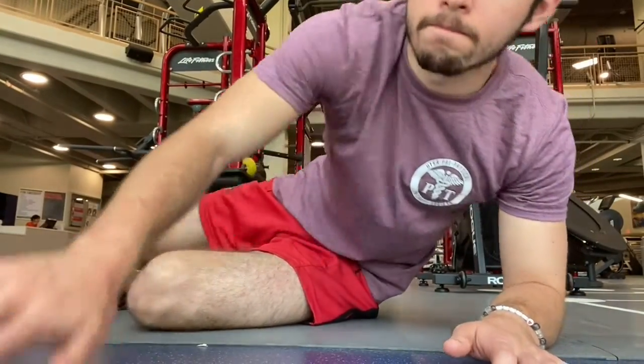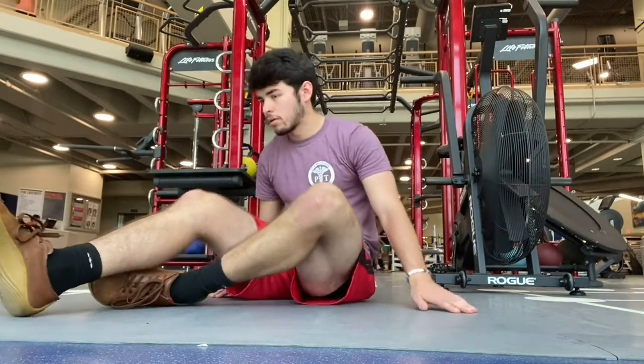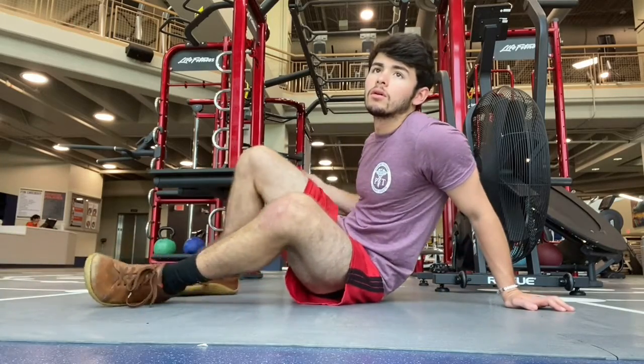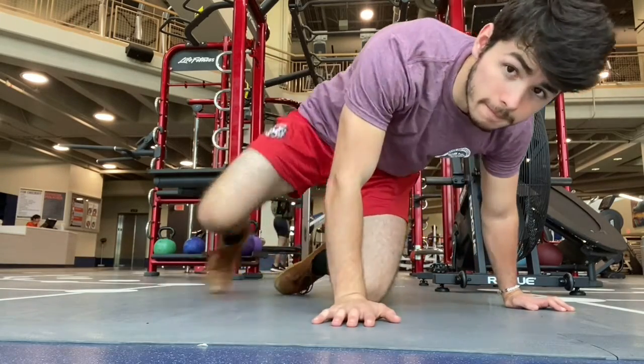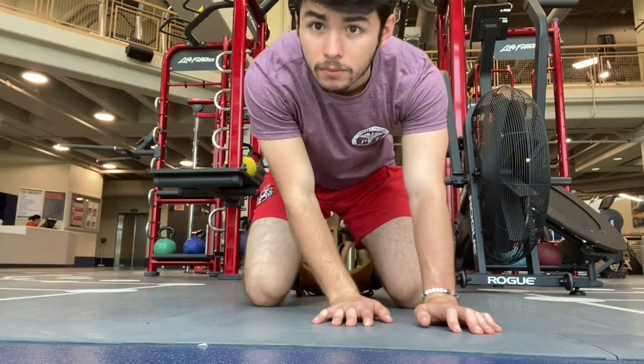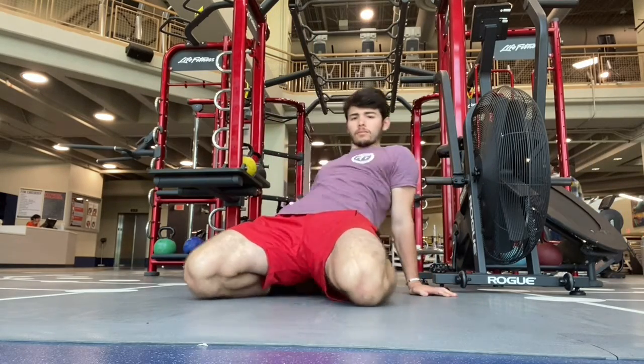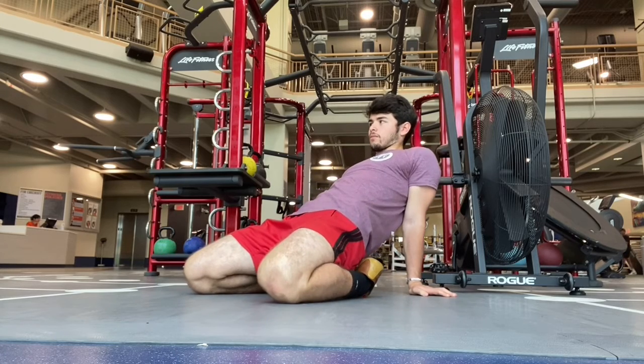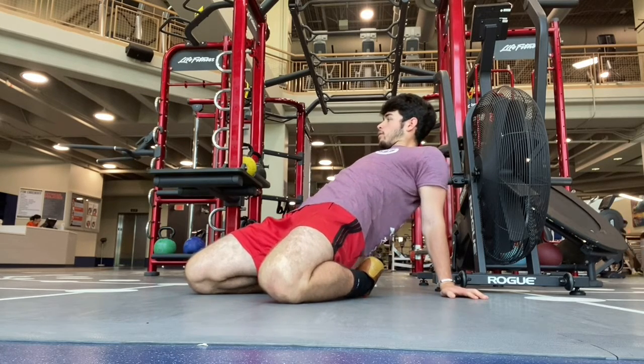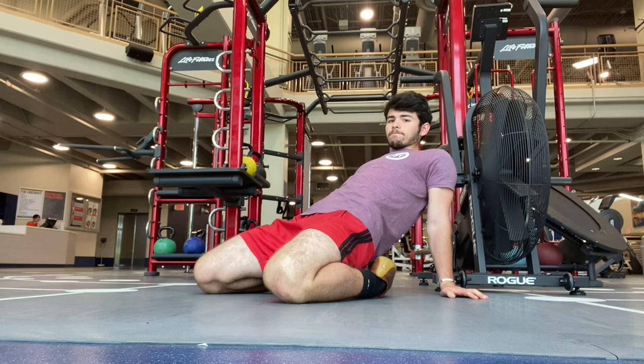All right, now let's get to the floor. We're gonna have our quadriceps stretch. Essentially just knee flexion, sitting down. You can deepen the stretch by leaning back more and actually touching the ground with your back if you can. I personally can't, but kudos to those who can.